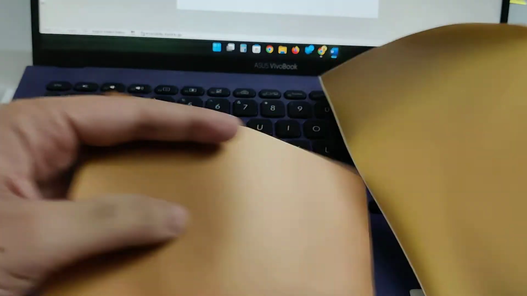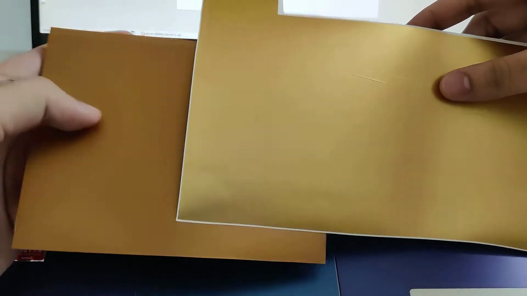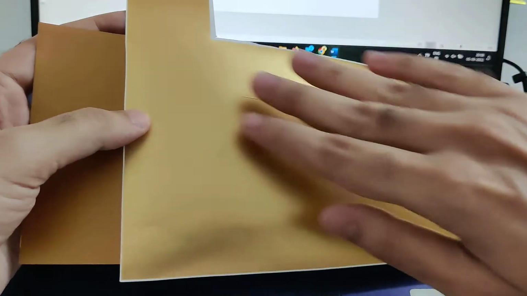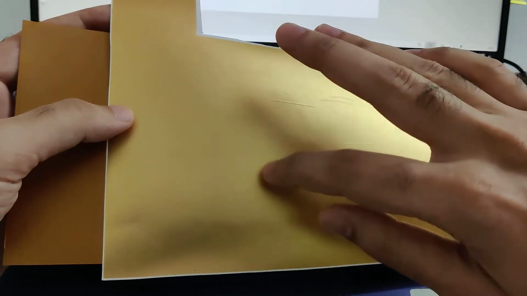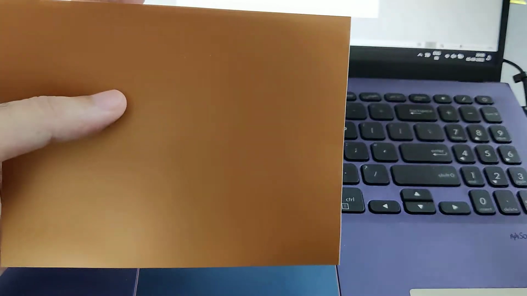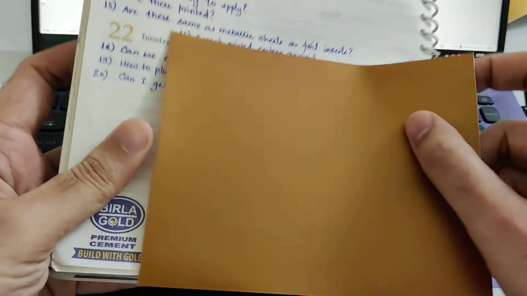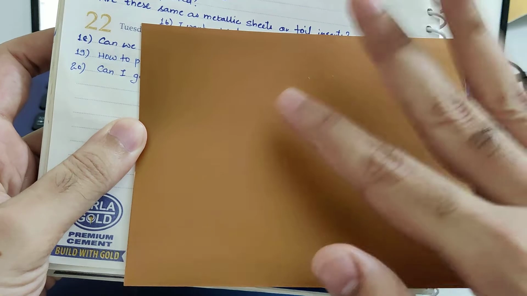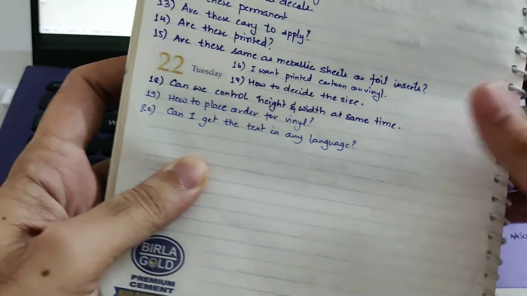So like this is there. These are two different colors. This is copper and this is matte gold. These are pre-colored sheets which are cut. The design, whichever you finalize, it is cut on this and supplied. So multicolored is not possible. And these are not printed. These are processed already. After cutting, it's processed and sent to you.